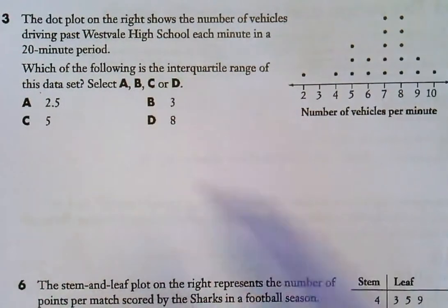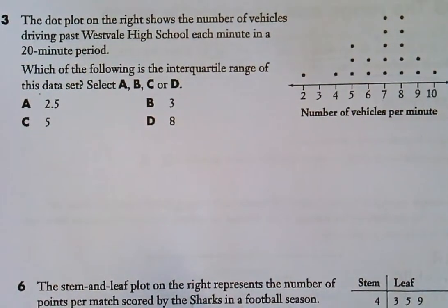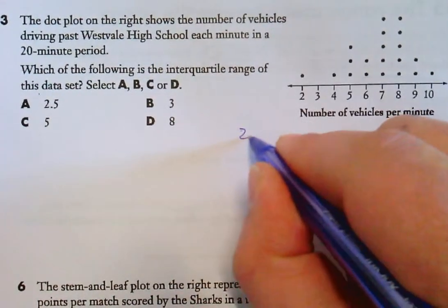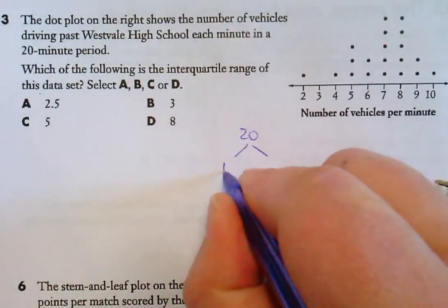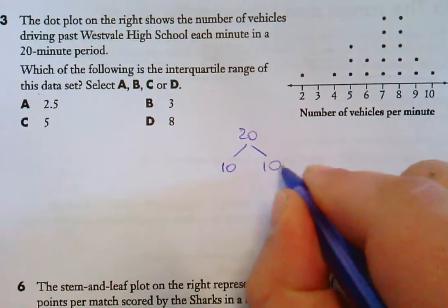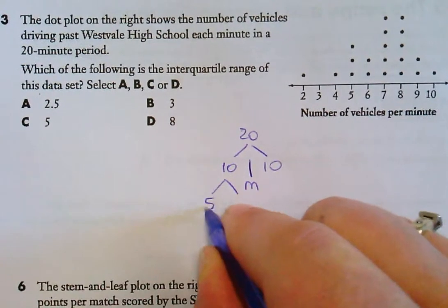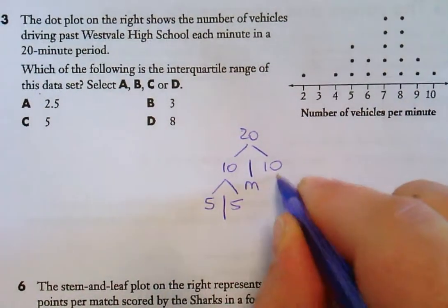So which of the following is the interquartile range? Okay, you've got to count your dots. Plan yourself first. I believe we had 20 dots, yes? And how are we going to divide it up? We're going to go 10, 10. Put a line, that's my median. Then I'm going to break these up. 5, 5. Put a line.